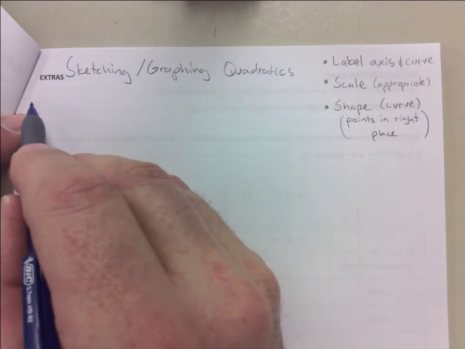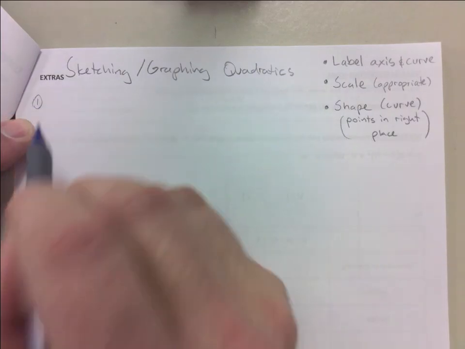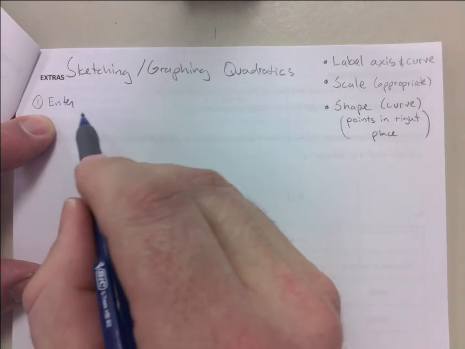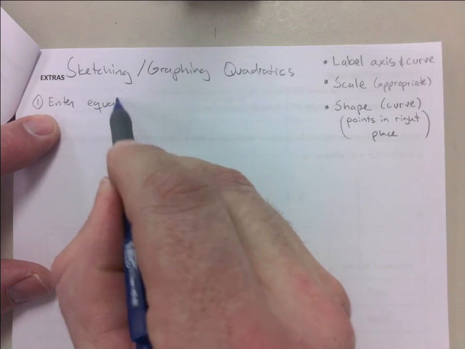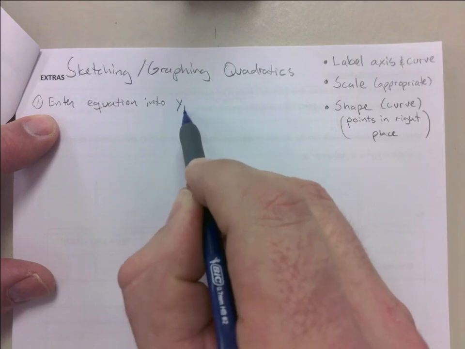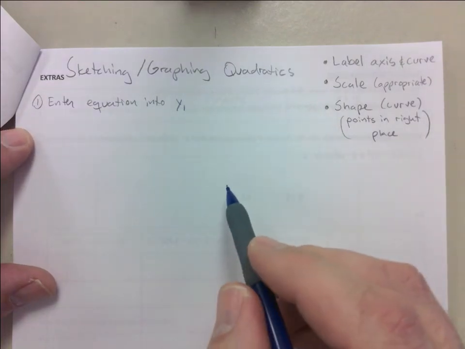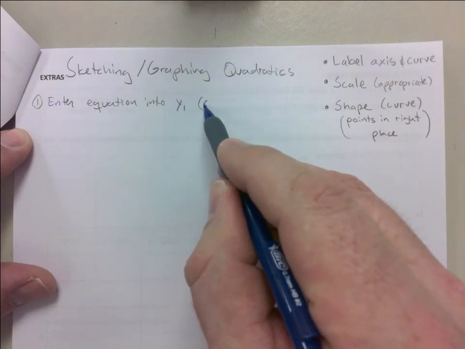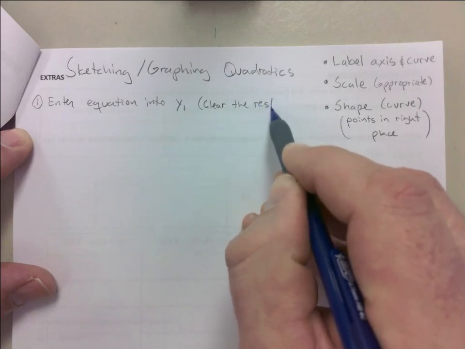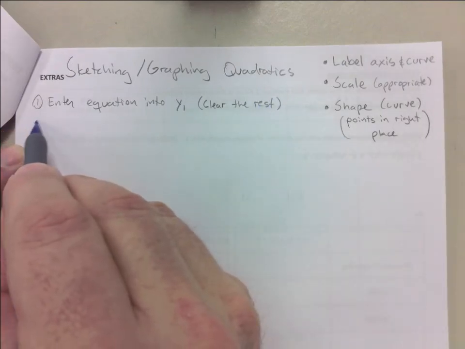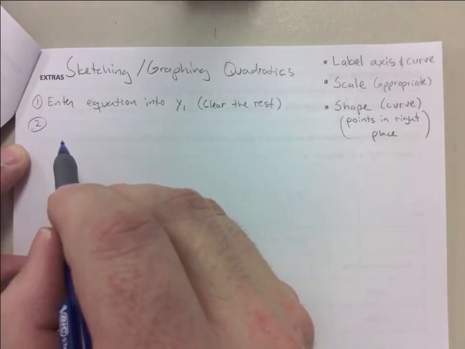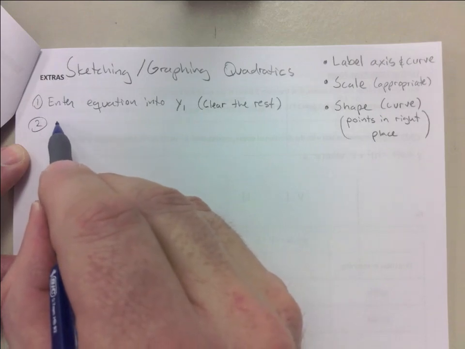So we're gonna do this. I'm gonna give you a bunch of steps. Some of these you're not gonna need down the road. Step 1: enter equation into y1. I would say clear the rest. Step number 2: reset window.